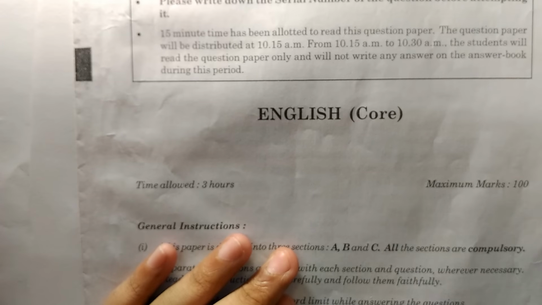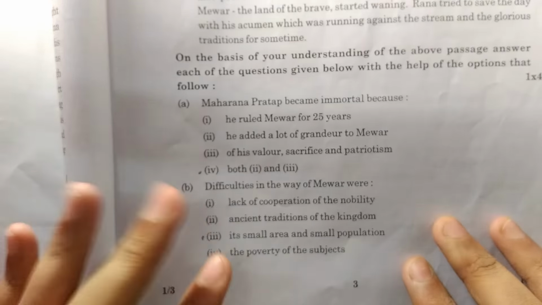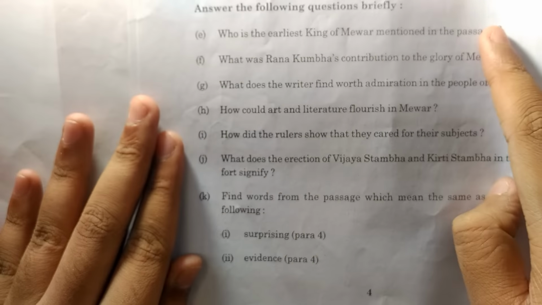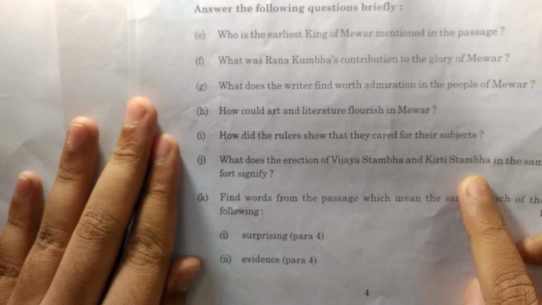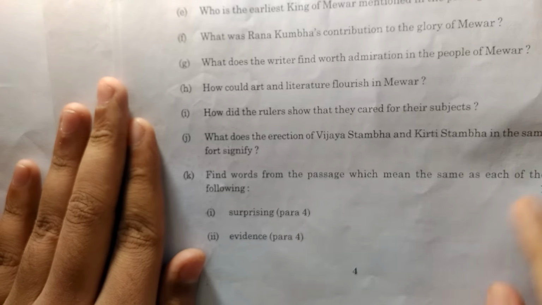I have the 2016 question paper with me. It's the same paper pattern as yours. If you see the first passage, you have 4 MCQs. And then we have 6 short answer questions, and then these 2 questions for word finding.